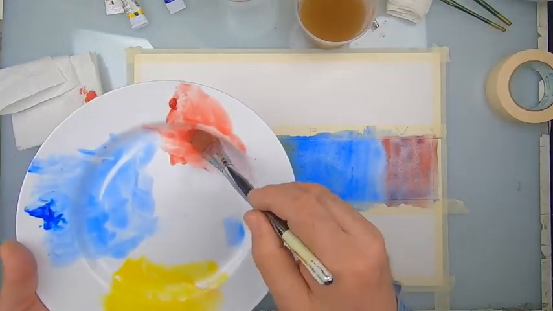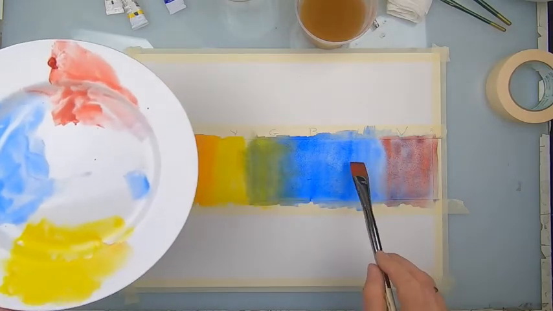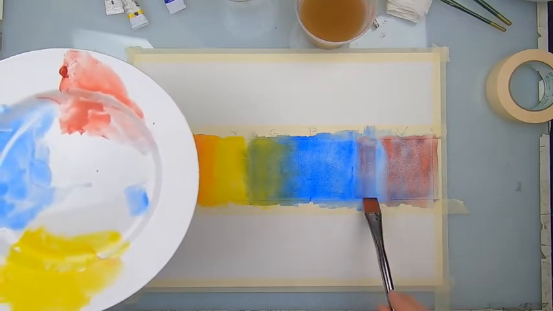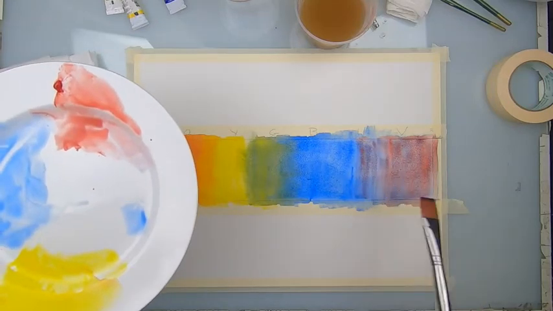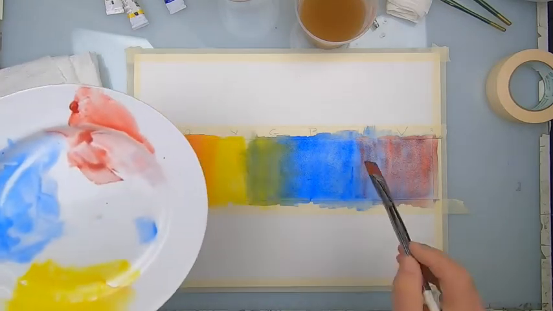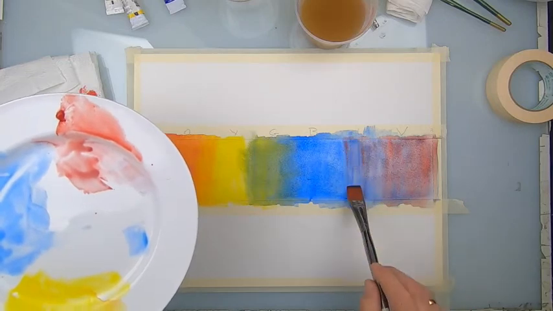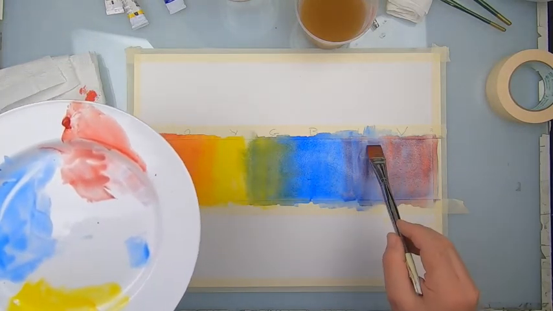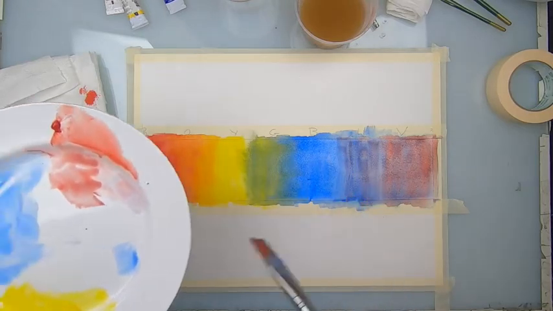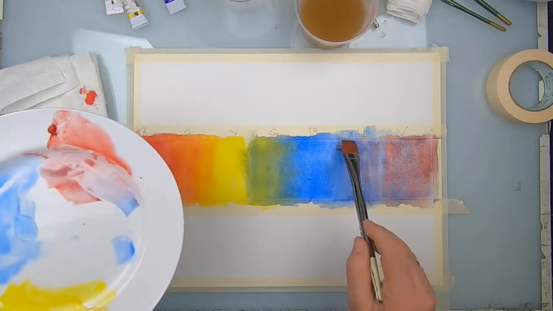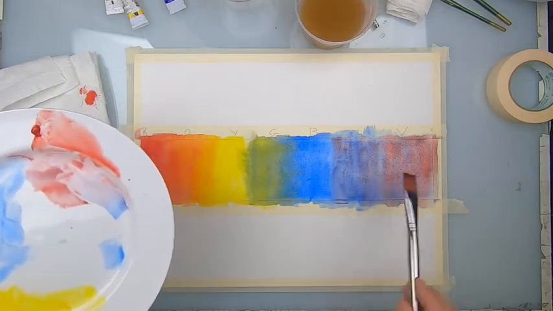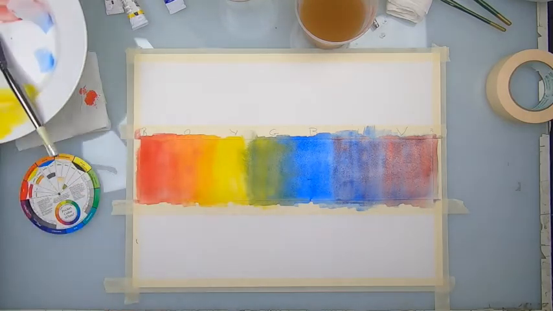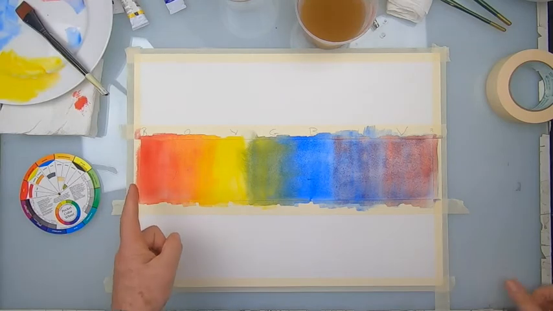And then the indigo is blue with just a little bit of red in it. Kind of like that. Right, and you notice how I'm just gliding the brush. Just gliding the brush. Okay, and so look at that.